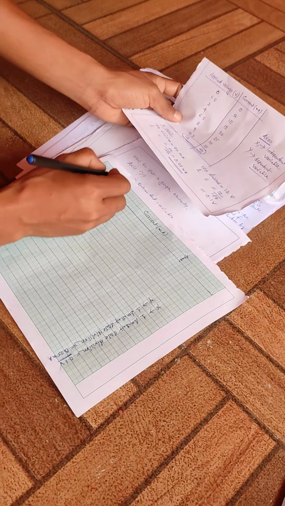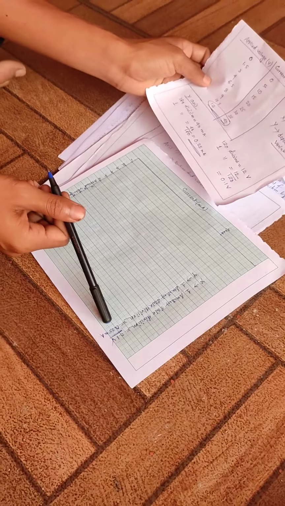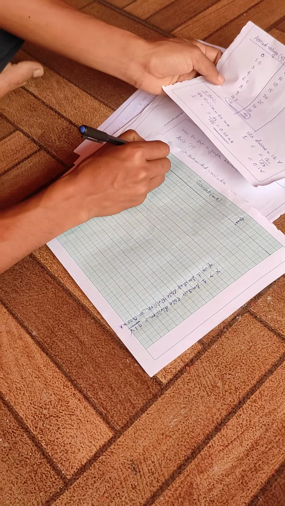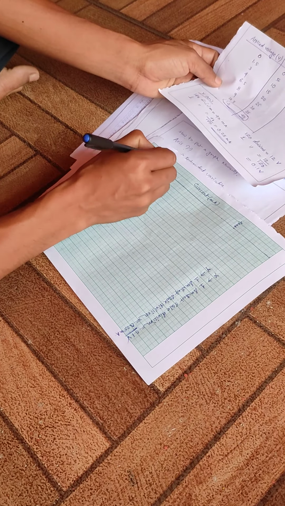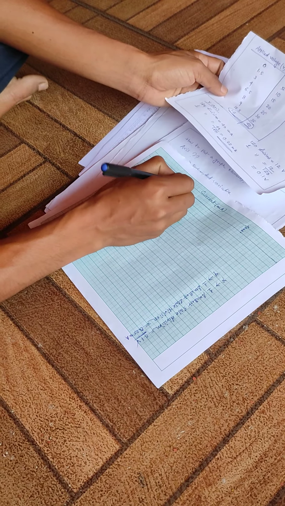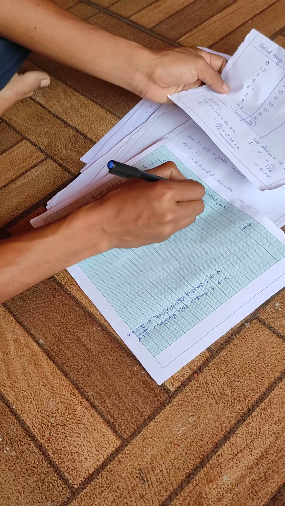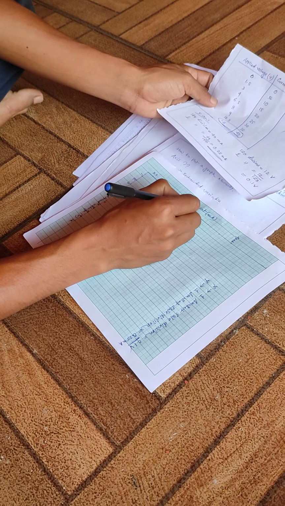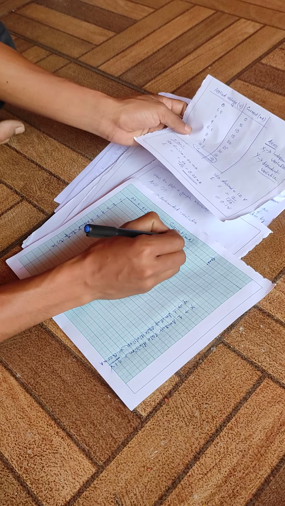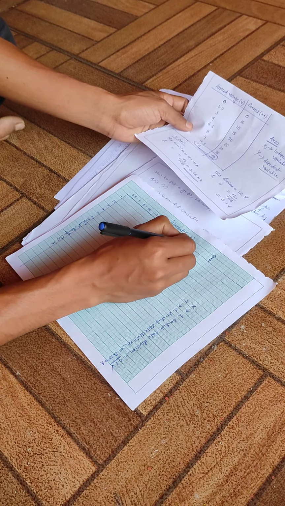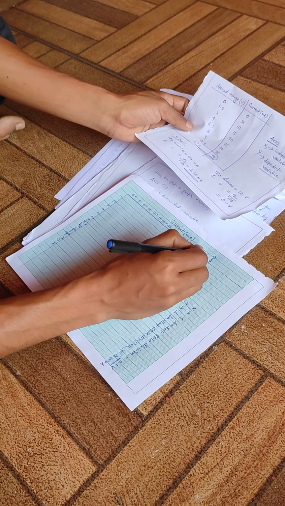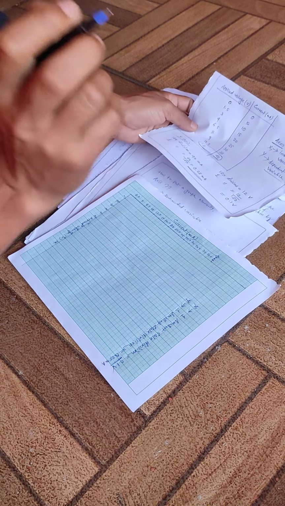So one smallest division along y is 0.25. So for 10 divisions it is 2.5, then 5, 7.5, 10, 12.5, 15, 17.5, 20, 22.5, 25, 27.5, 30, 32.5, 35, 37.5, and 40.